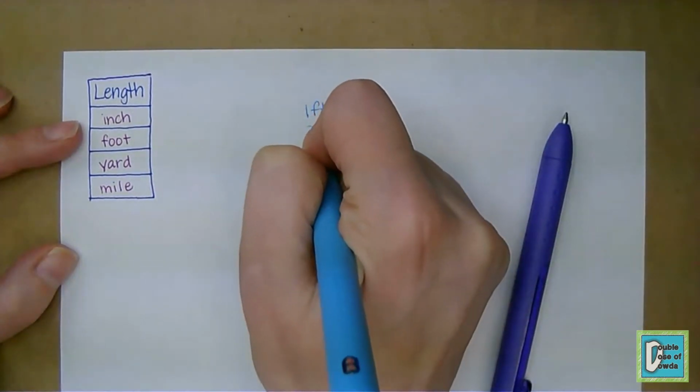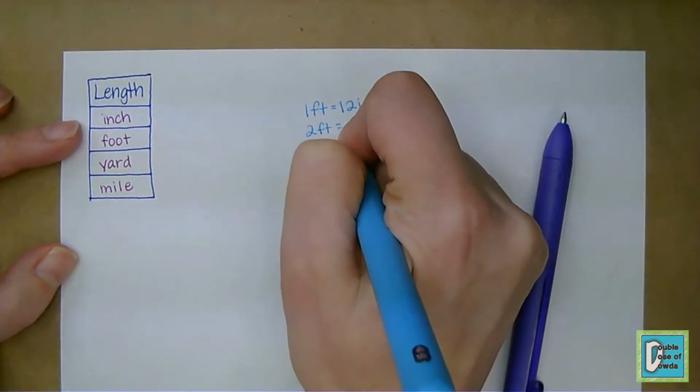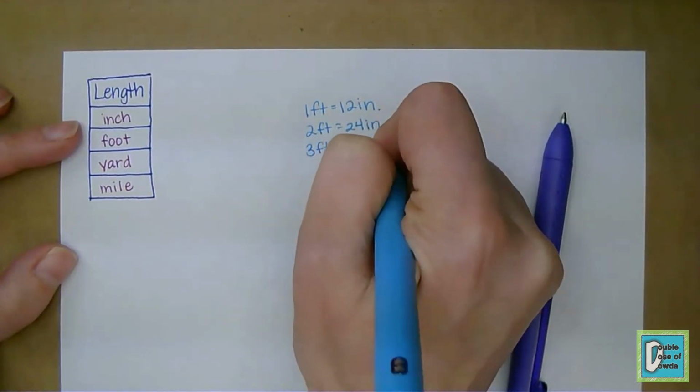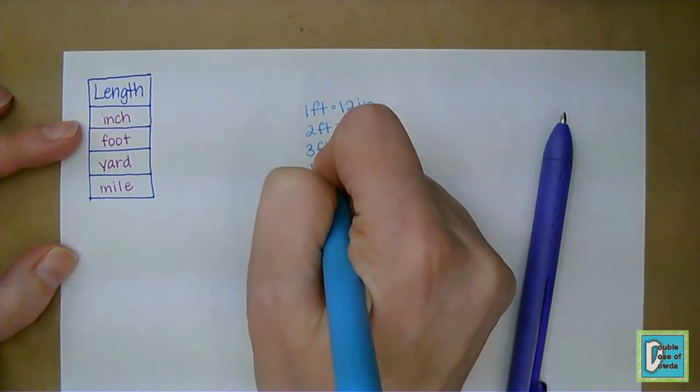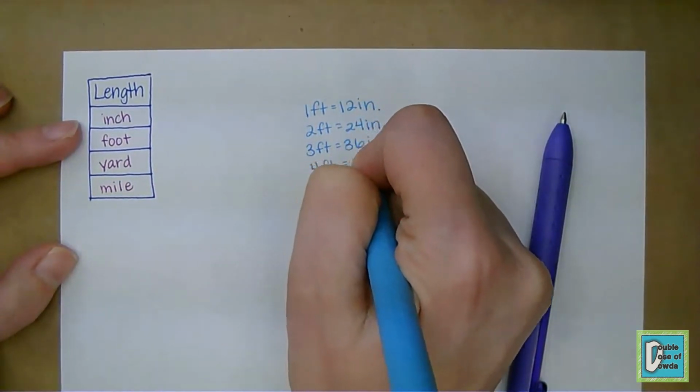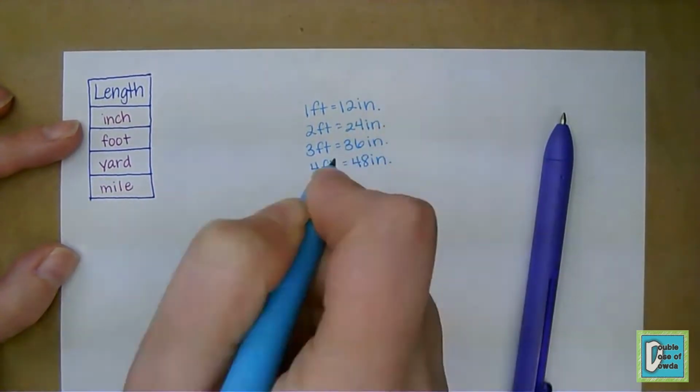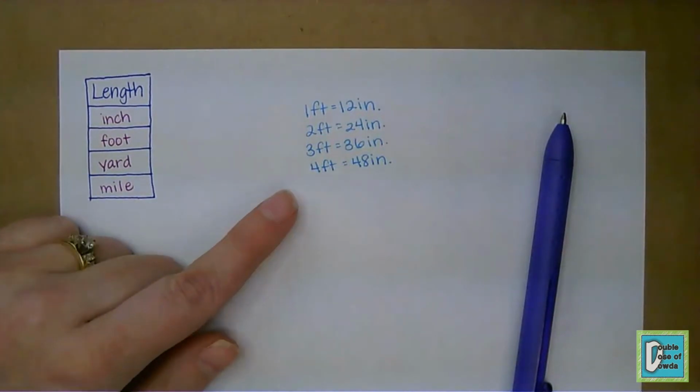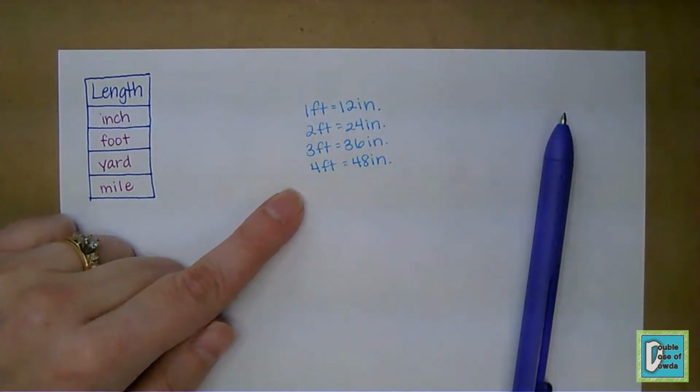In 3 feet, when you let them put more rulers together, would be 36 inches. 4 feet are 48 inches, and so on. So they get the opportunity to explore and discover this on their own.